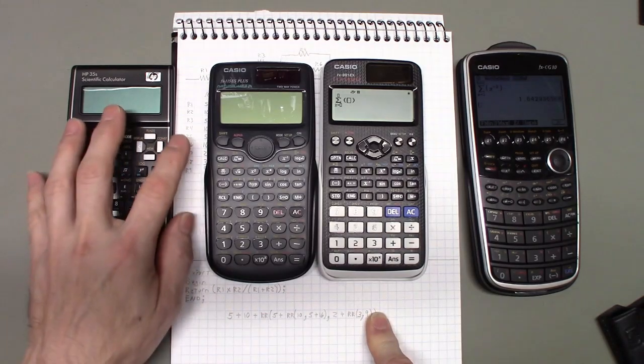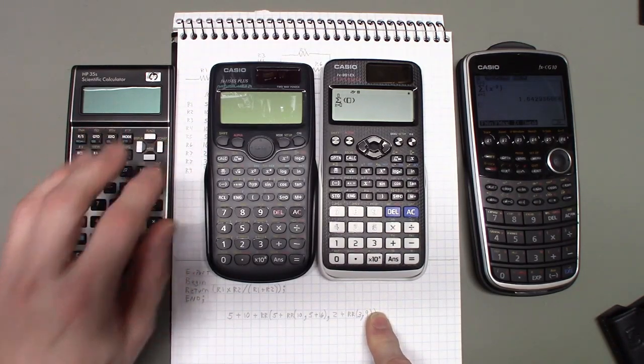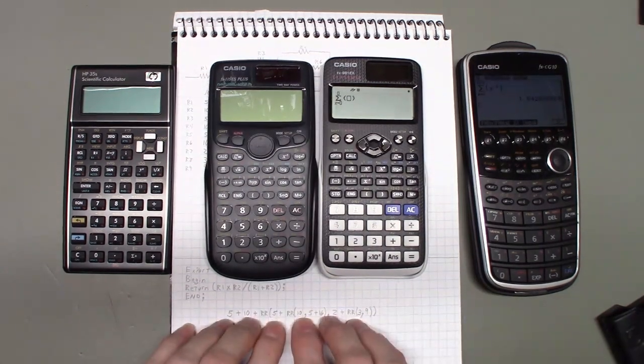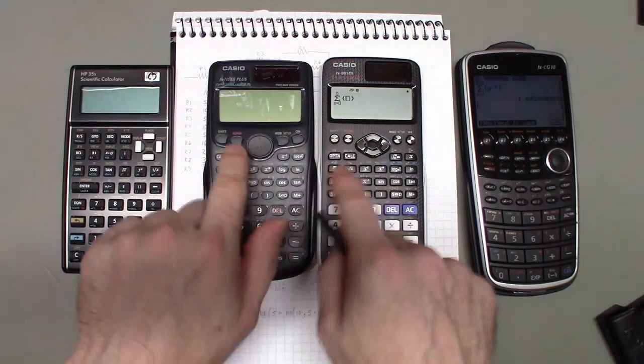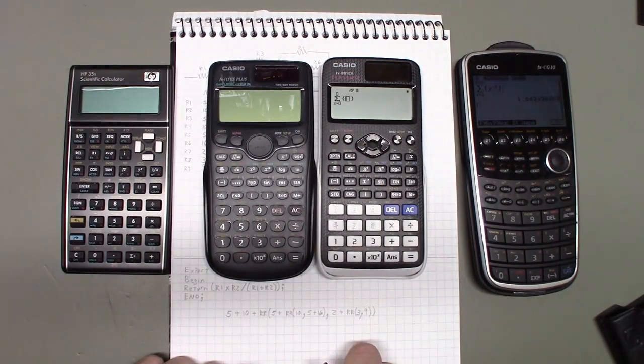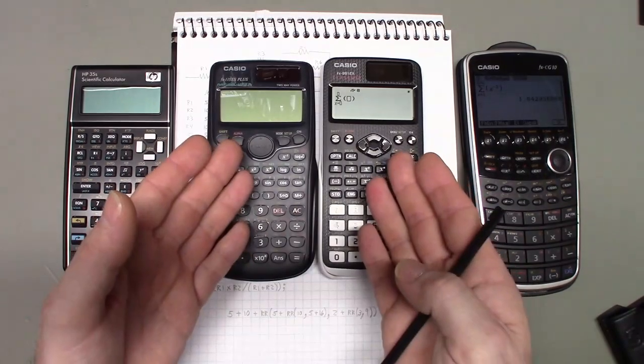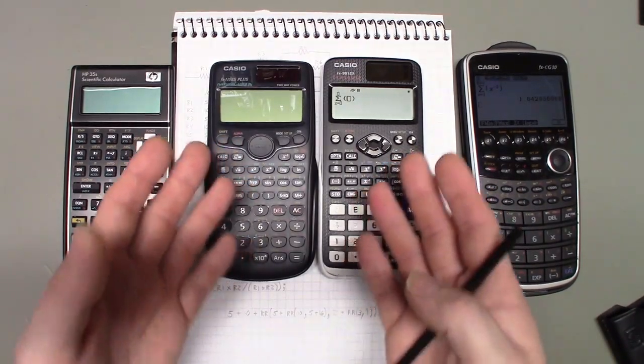So it is a lot more technical. RPN calculators are good for very technical people that know their math, know the order of operation. These kind of calculators are good for people that aren't that great at math, need a helping hand. There's your helping hand. The calculator itself is your help.